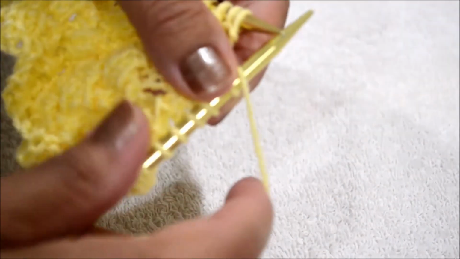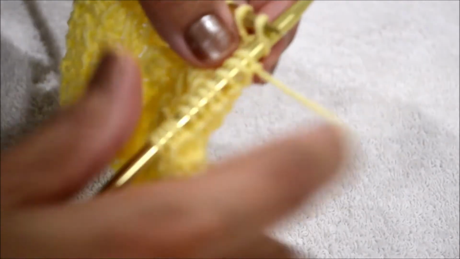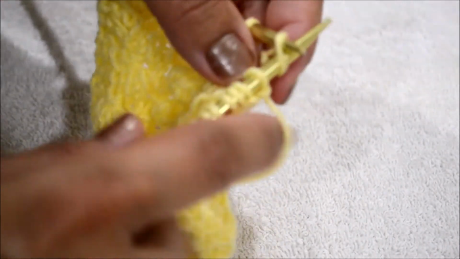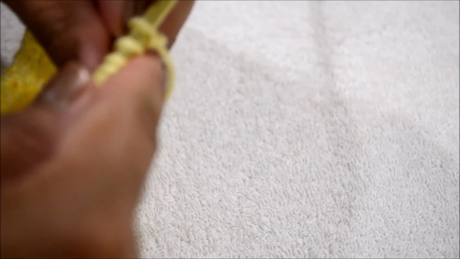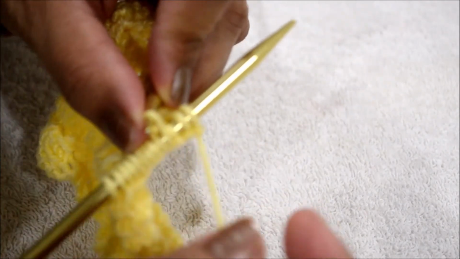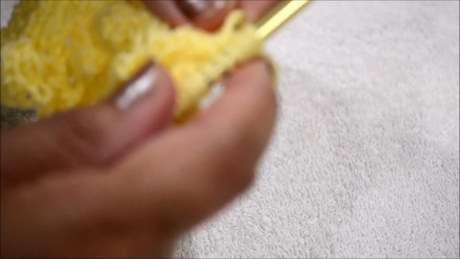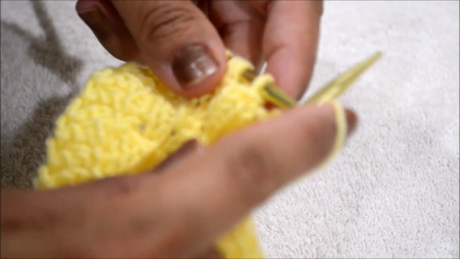We're going to do yarn over, knit 3, we're going to take our yarn over stitch, slip it over the 3 stitches, and then we're going to knit 5.